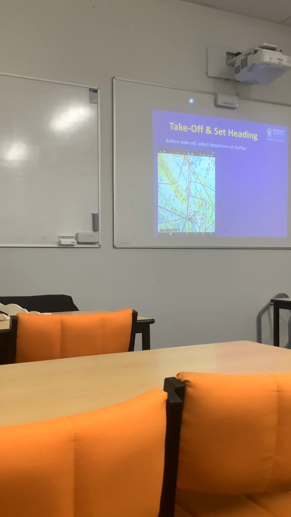So before takeoff, set departure on your ad plan. That button on the top there in the red circle. And you can see it's changed that leg from Ashurst to Dennyworth from the orange to a magenta. So it shows the current leg that you're on, once you set that.